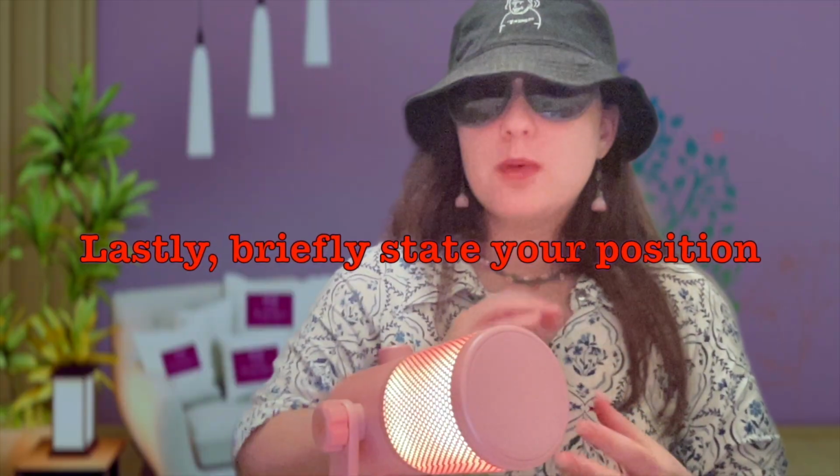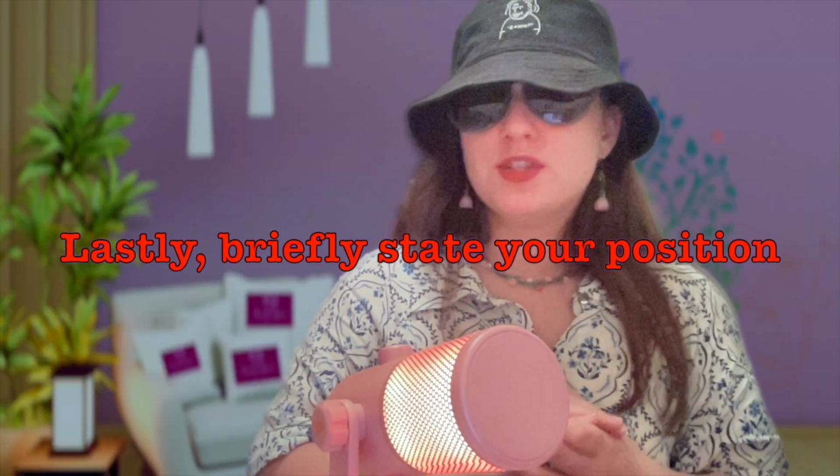And lastly, briefly state your position, but don't go into much detail. Never include anything like, I think blah blah blah because. We don't want to go to because or examples or a really detailed explanation of your opinion. Just background and 1 sentence of your position.